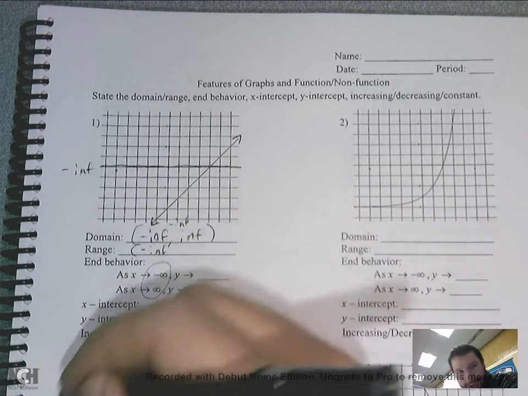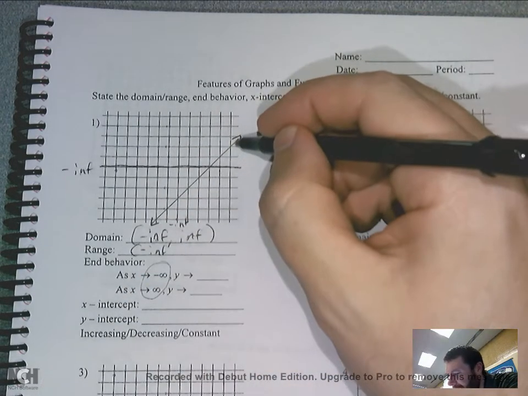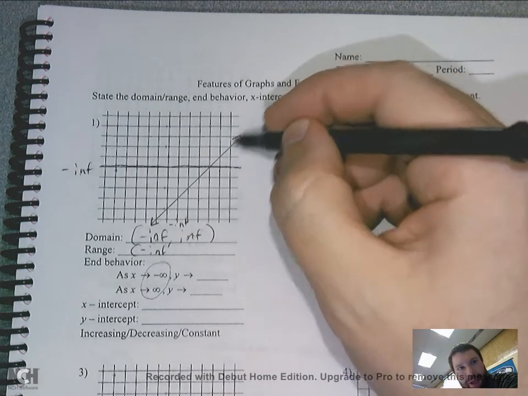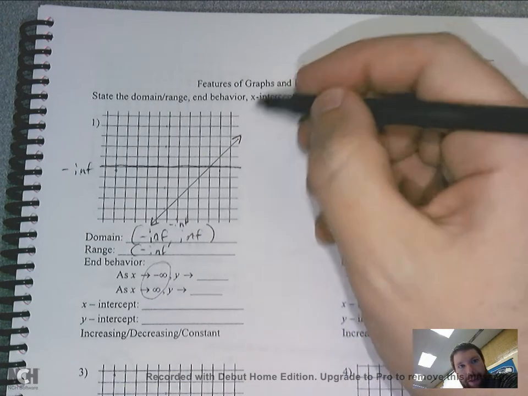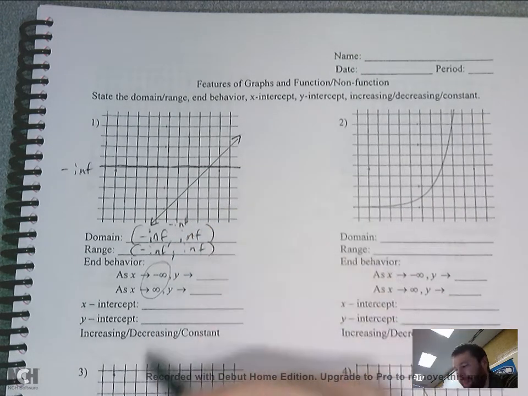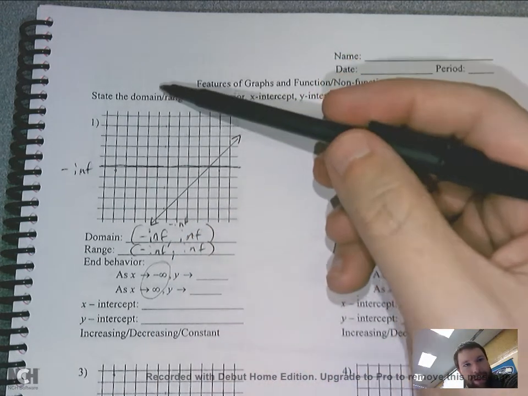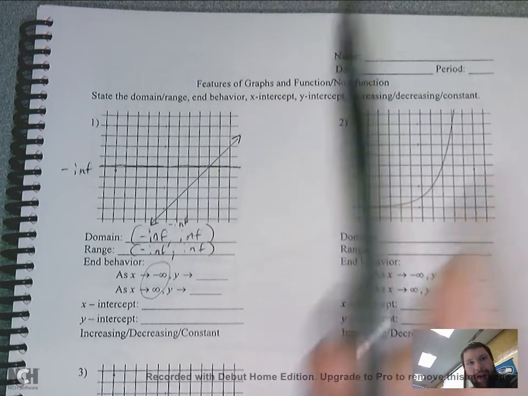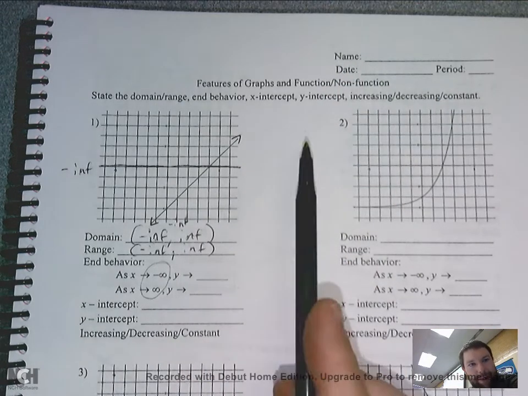So it goes to negative infinity. And then as it goes off the graph this direction, it is going up, right? That means it goes up forever. So it would go to positive infinity on the Y. Again, range is just in terms of down and up. Domain is left and right.